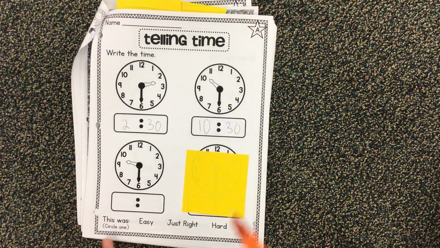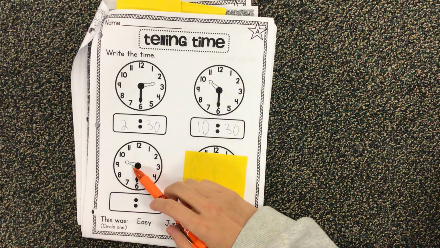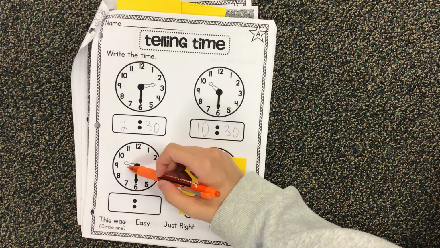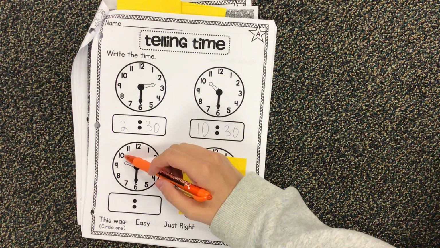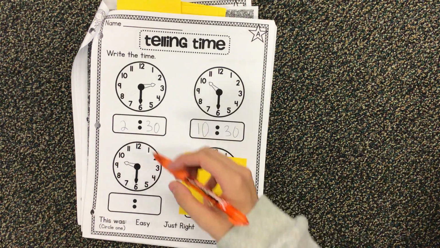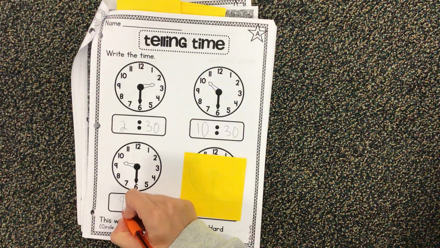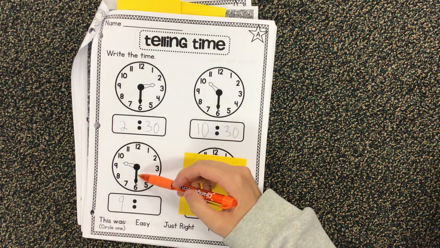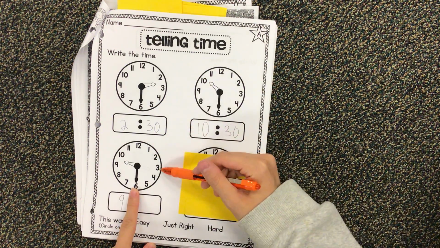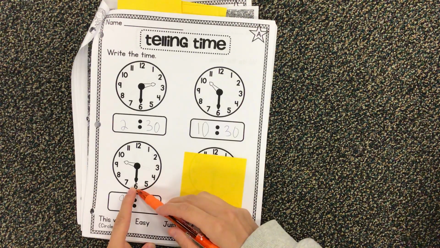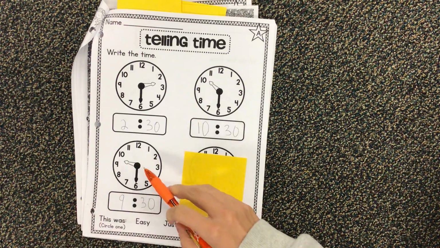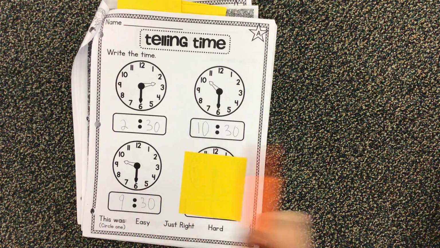So I see my clock, and I know that I always have to do my hour hand first, and my hour hand is my small hand. So we're looking here, our hour hand is pointing between the 9 and the 10. Our hour hand always goes to the smaller number, so that is going to be 9. And our minute hand is pointing to that 6 again, so we're going to count by 5s. 5, 10, 15, 20, 25, 30. We have 30 minutes when our minute hand is pointing to our 6. So this clock tells us that it is 9:30.